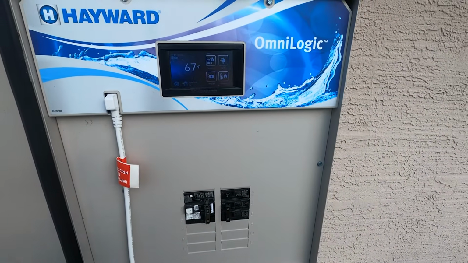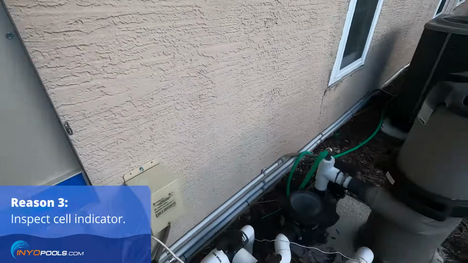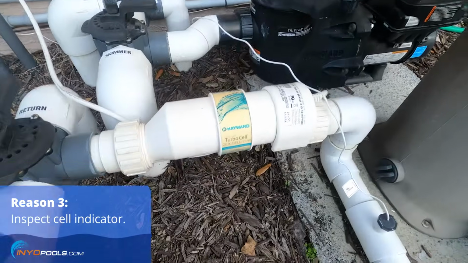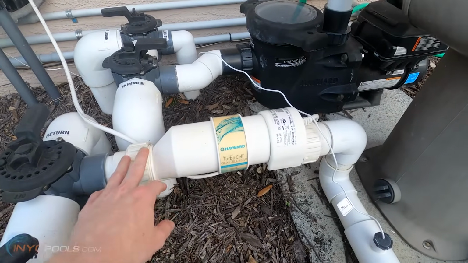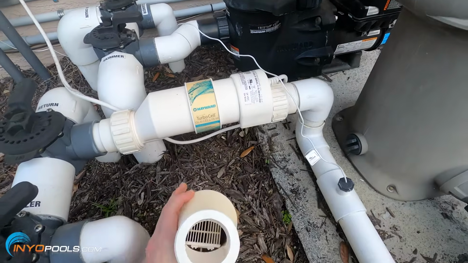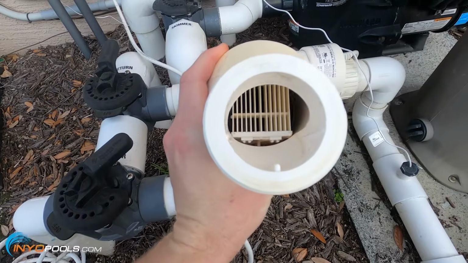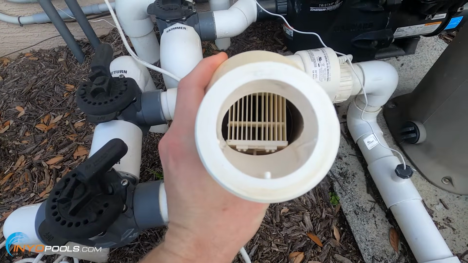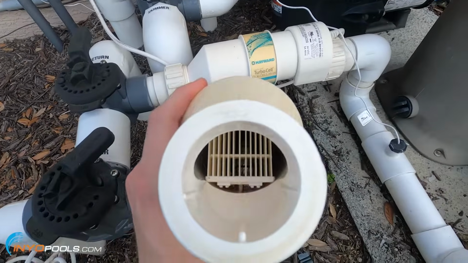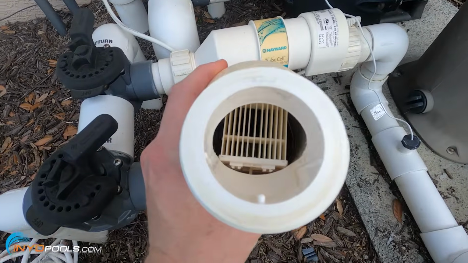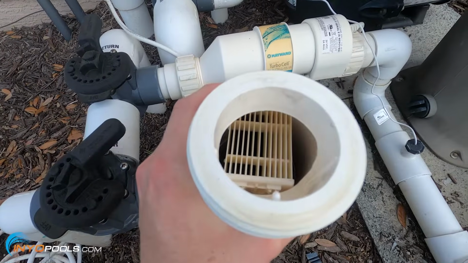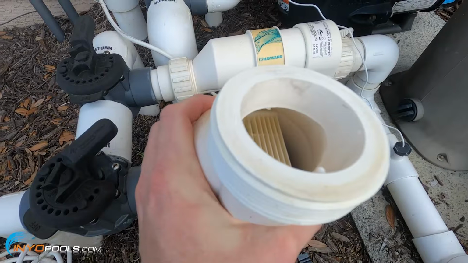Alright, next, if you notice something that says inspect cell, that means it's not getting a good reading from the salt cell. What I typically recommend is you turn off the system, loosen these nuts, and pull the salt cell out to inspect it. I've already got an extra one here, but what it should look like is this. When you see a bunch of white calcium buildup on the cell blades, you need to clean it. By cleaning it, you don't want to poke anything in here and loosen up the calcium buildup. What you want to do is soak it in an acid and water mixture, and again, we'll link to a video that shows you how to clean the salt cell.